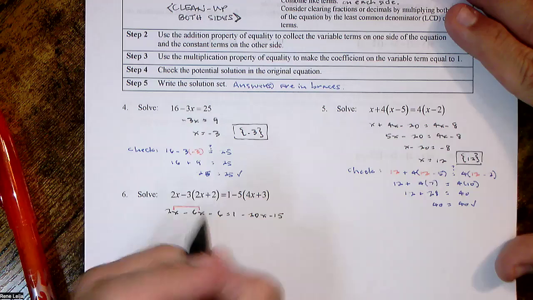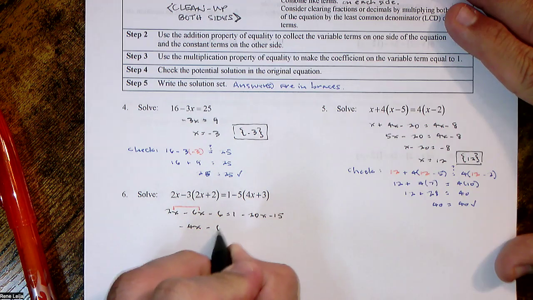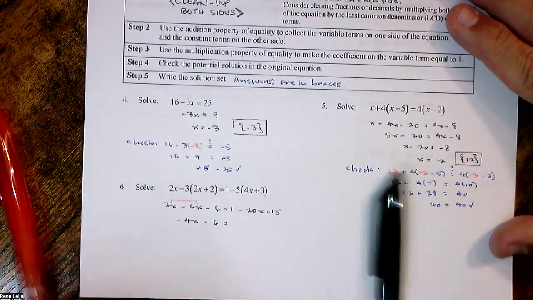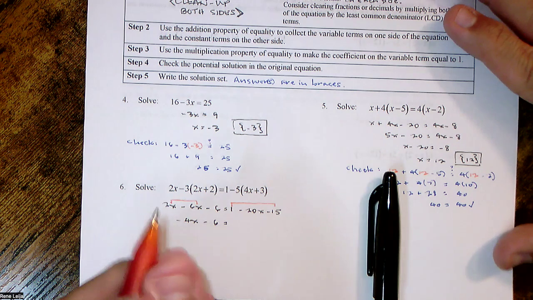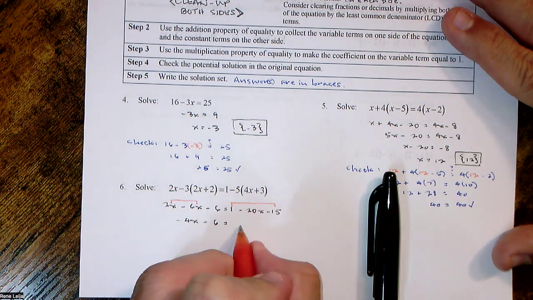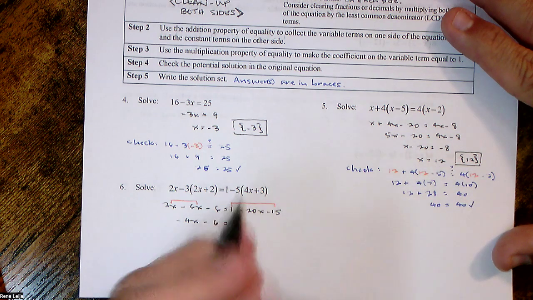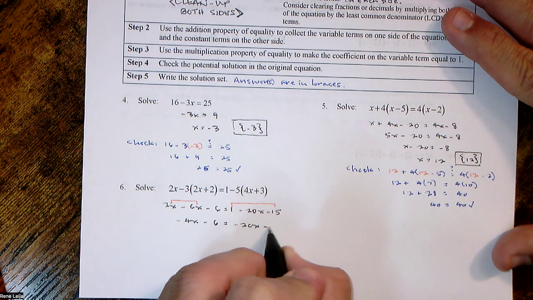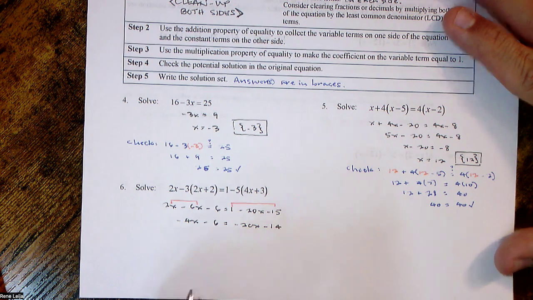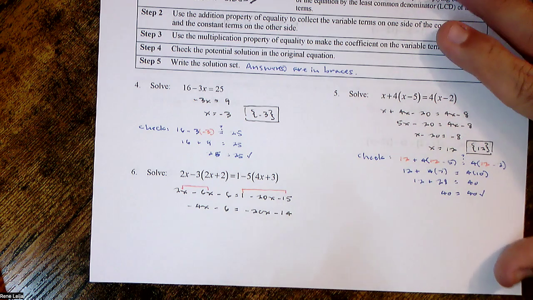So that's going to give us a minus 4x minus 6 equals, then on the right side, we have 1 minus 15. So I'm going to write my x term first, minus 20x, and this is going to give us a minus 14.